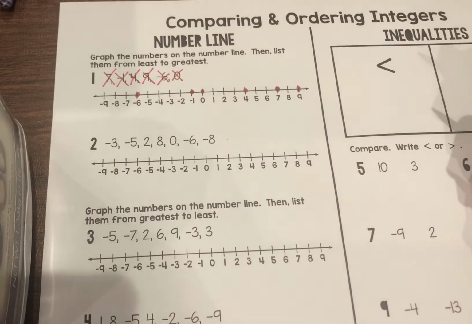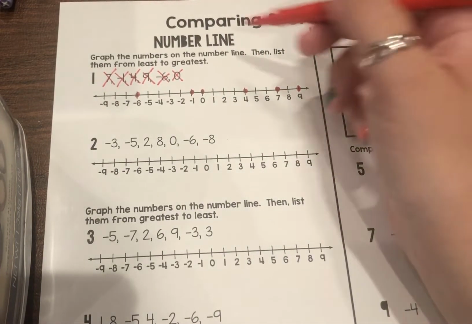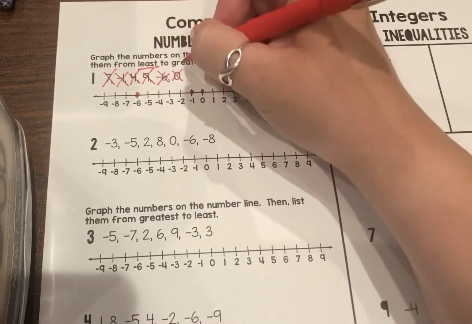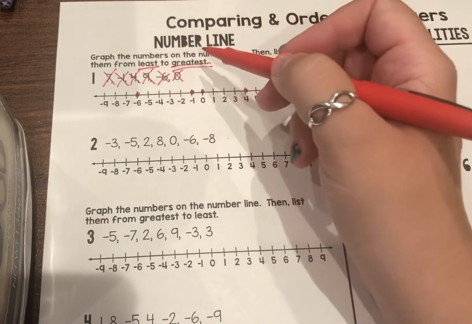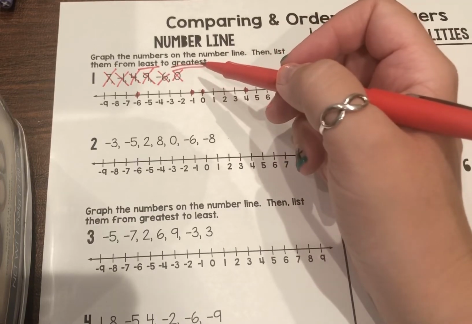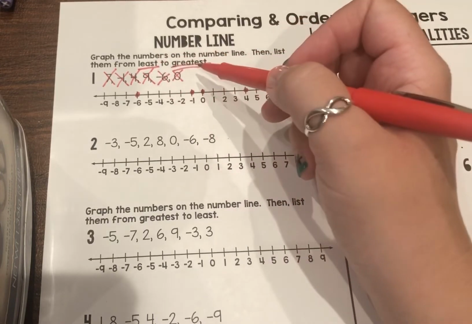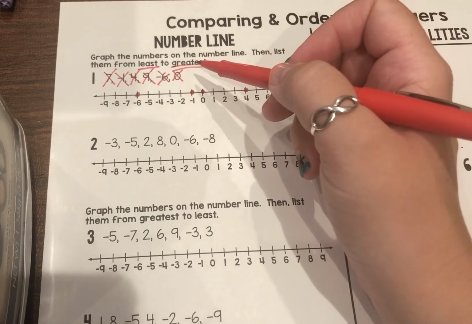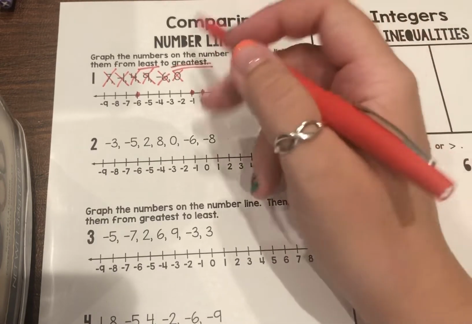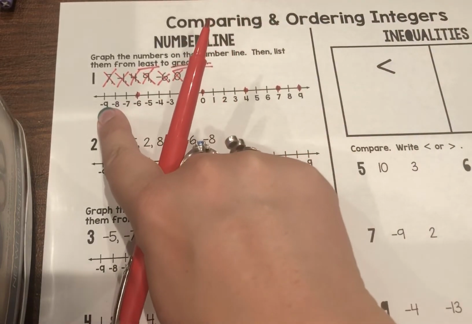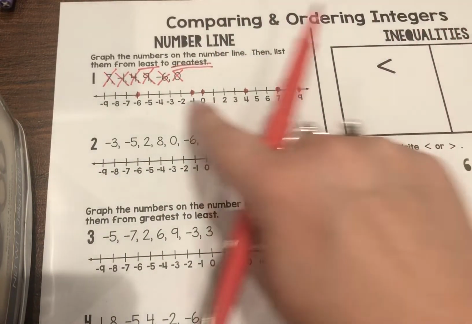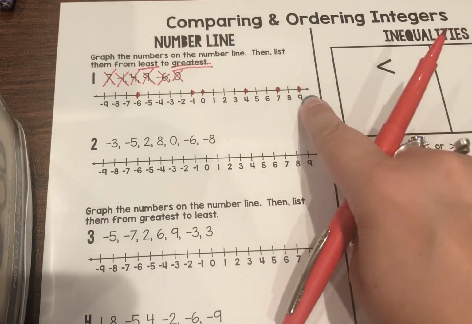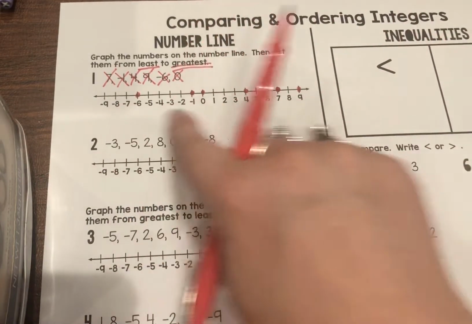Now the next set of my directions says, then list them from least to greatest. And you can see how I underlined the word least once and the word greatest twice. That's just a visual for me to see small to big, which as you're taking a test, sometimes helps it stand out. So when you're going from least to greatest, you want to start on this end of the number line and work your way towards the bigger numbers, okay? Because negatives are smaller than positives. So if you go from left to right, that's least to greatest.